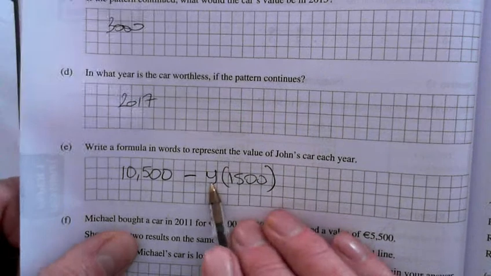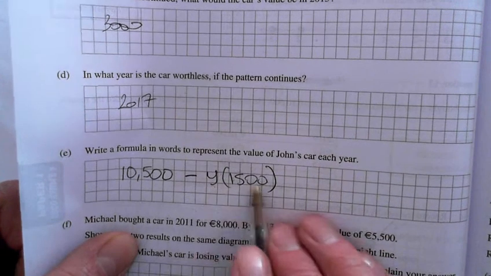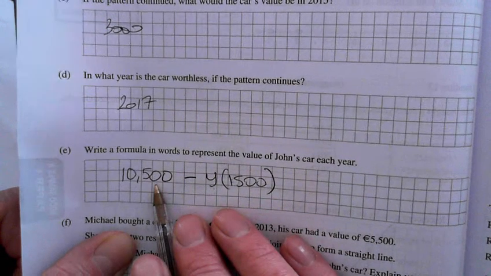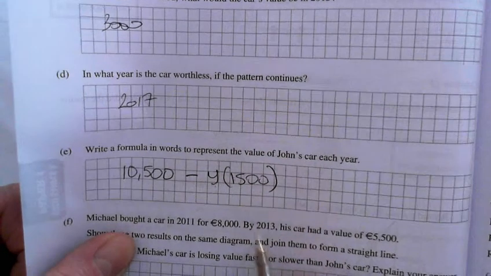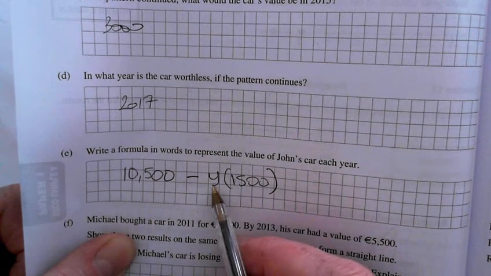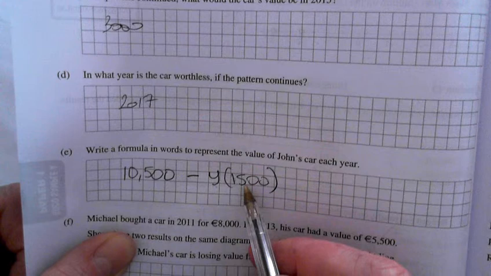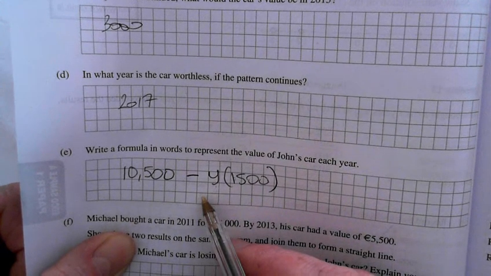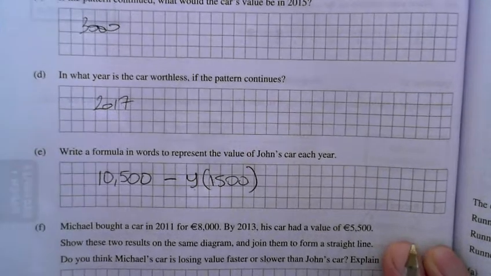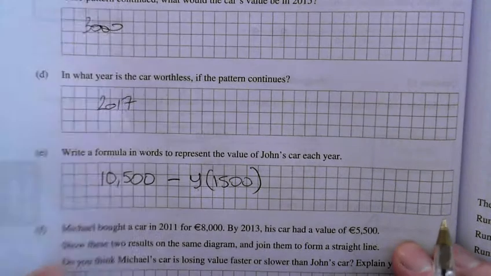So after 1 year, 1 times 1,500, and you subtract it from 10,500. That will work, won't it? If the year is 2, we subtract 3,000. I think it's worthless in 2016 or 2017. It is 2017. It's where the line crosses the axis.